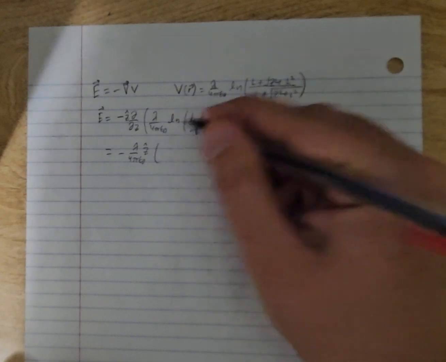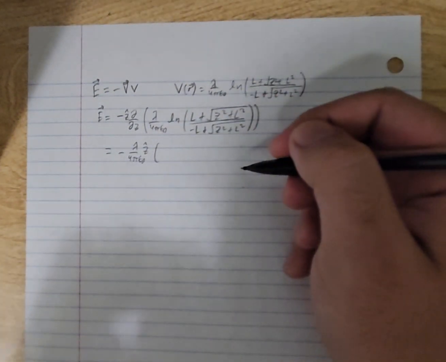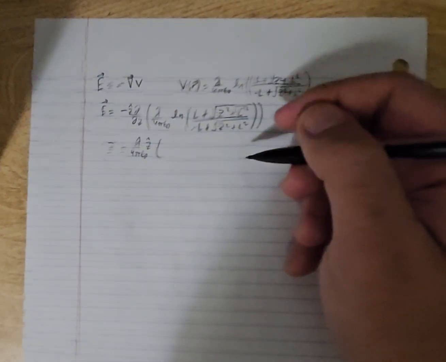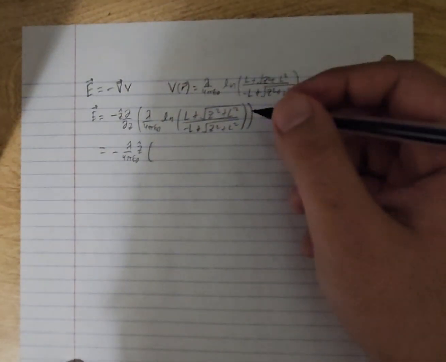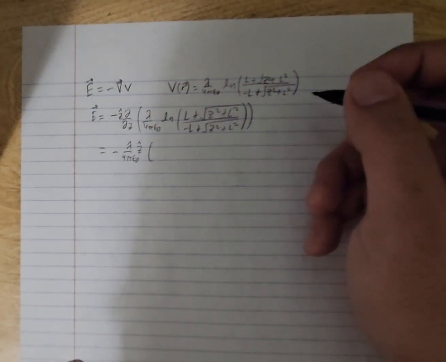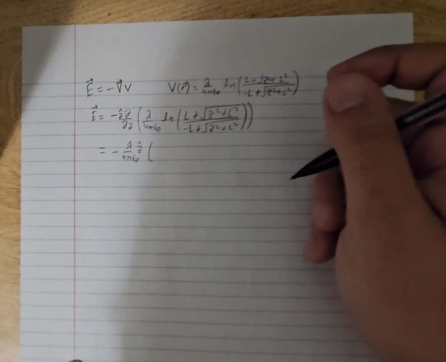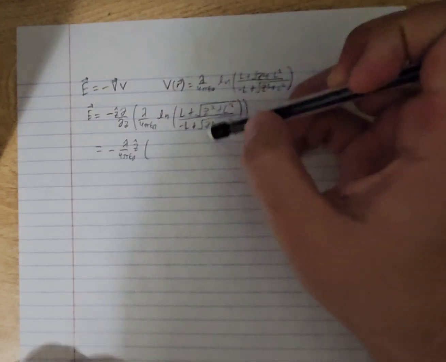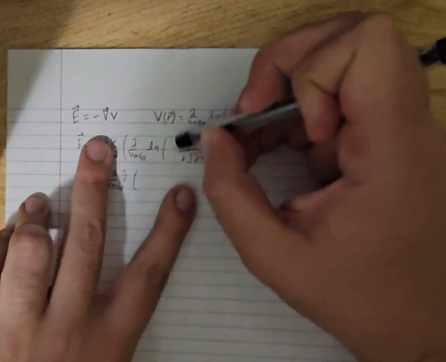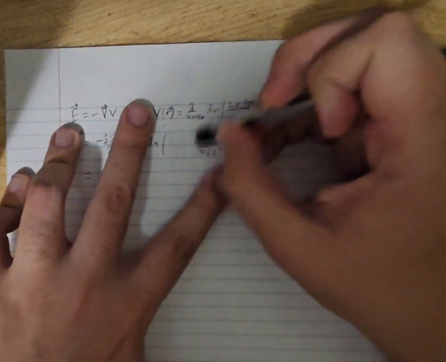times this derivative of the inside, which would be, well, actually, it would be a little bit easier if we fully wrote out this natural log.